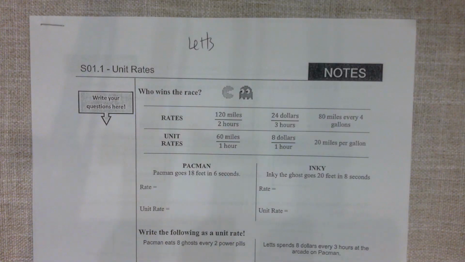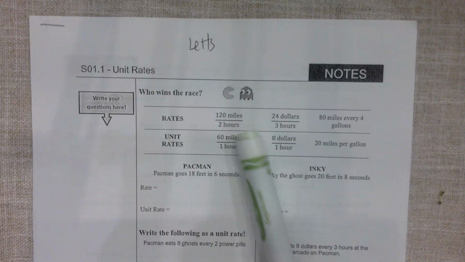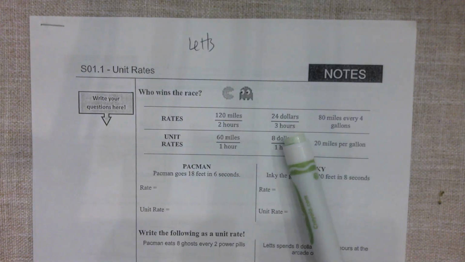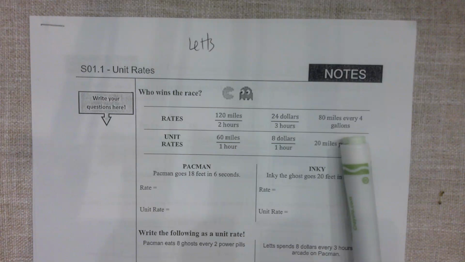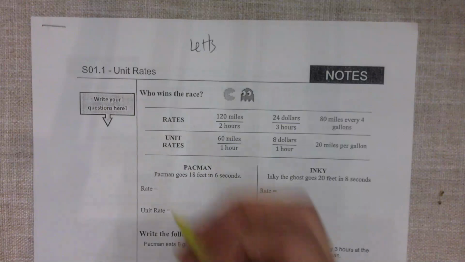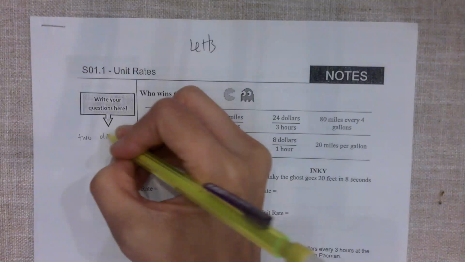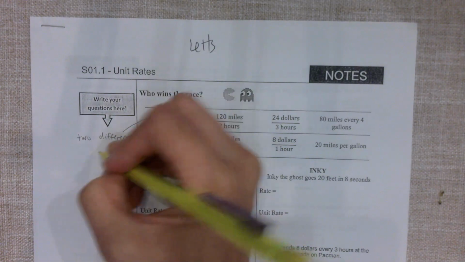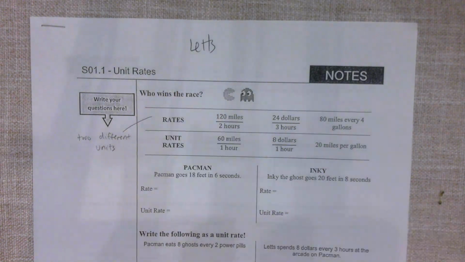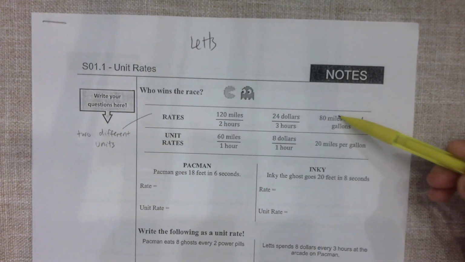Okay, so first let's talk about rates. You see rates every day, right? For example, 120 miles for 2 hours, $24 every 3 hours, 80 miles every 4 gallons. These are rates, and rates have two different units, right? So we have miles and hours, we have dollars and hours, and we have miles and gallons.